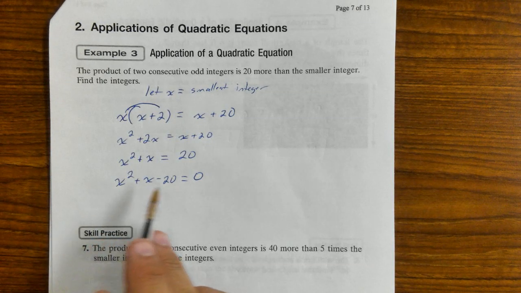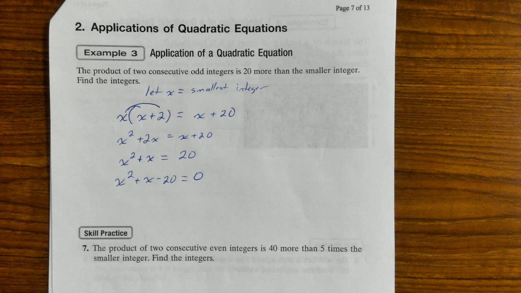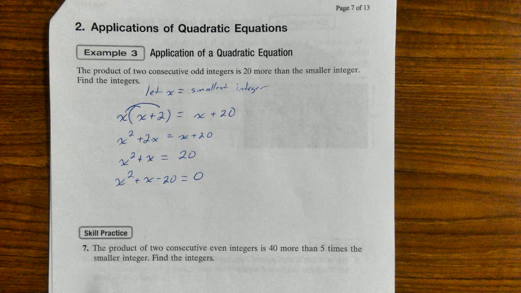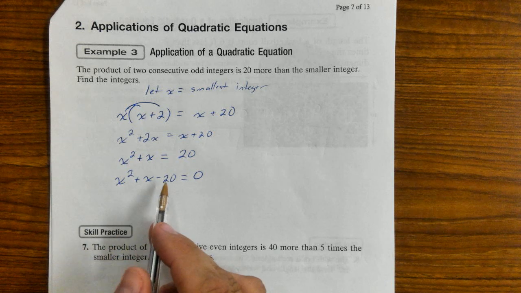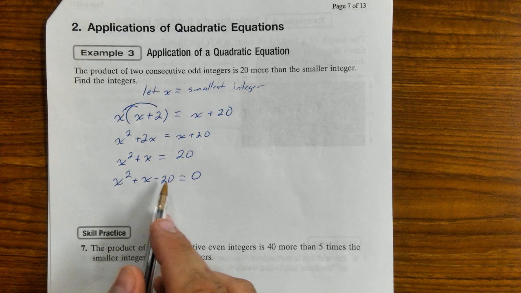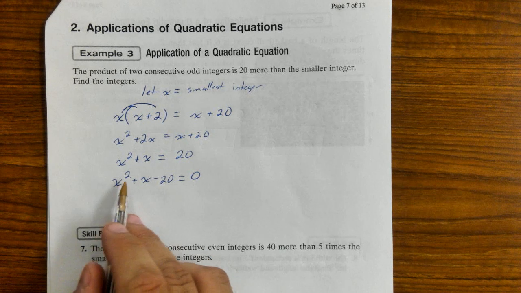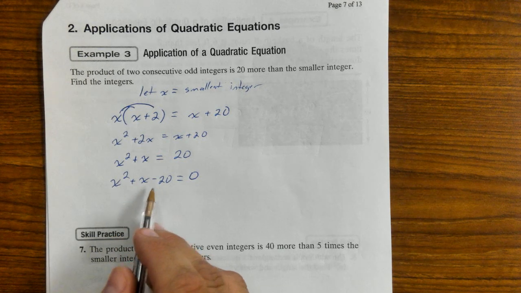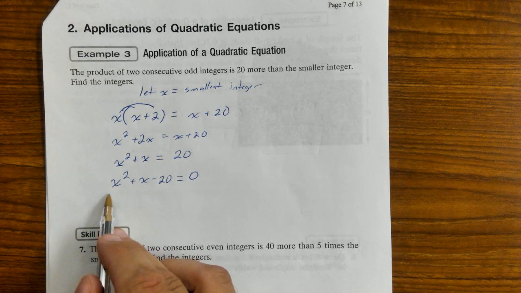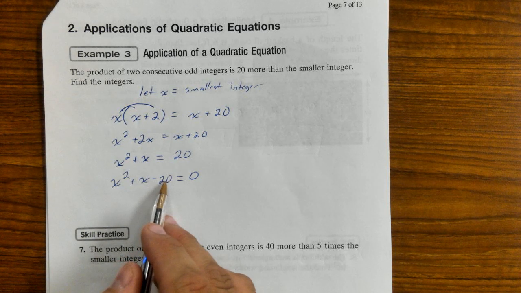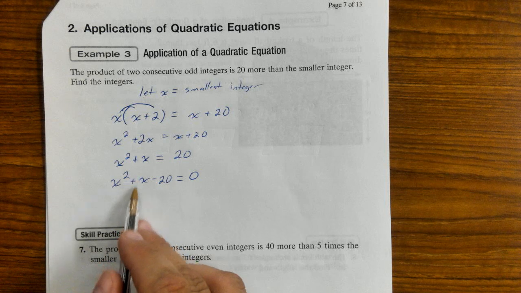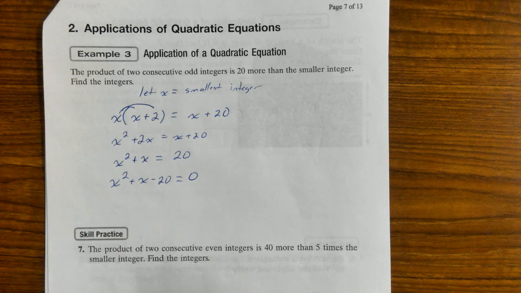Now I can go ahead and factor. To factor the left side here, we do have a quadratic trinomial, and the GCF is 1, so there's no GCF to factor out. However, the AC method is going to help us with this. Since the A value is 1, we really just need two numbers that multiply to give us negative 20, but when we add the same two numbers, give us a positive 1. Those two numbers are going to be negative 4 and 5.